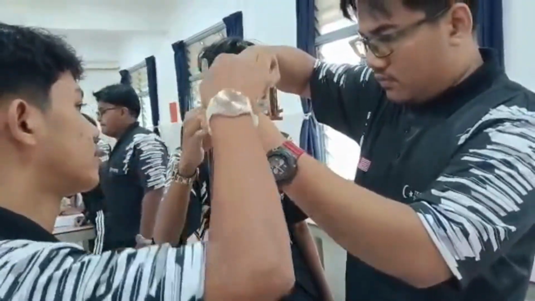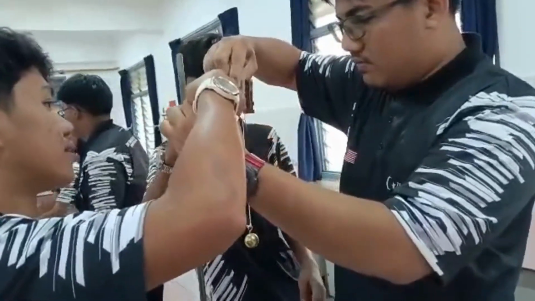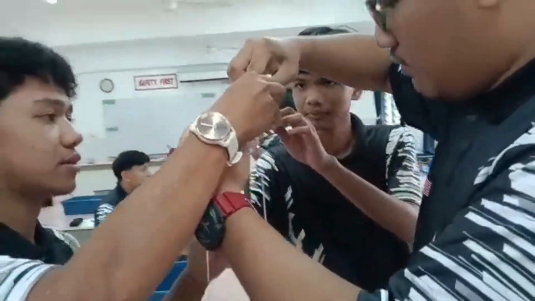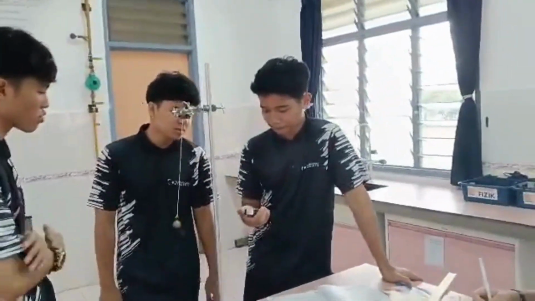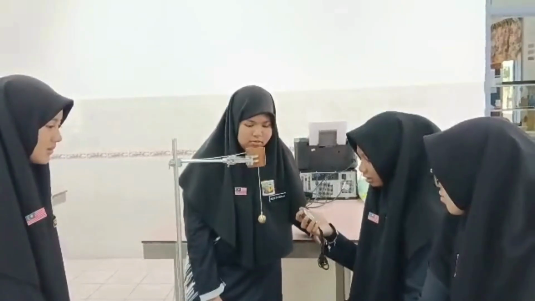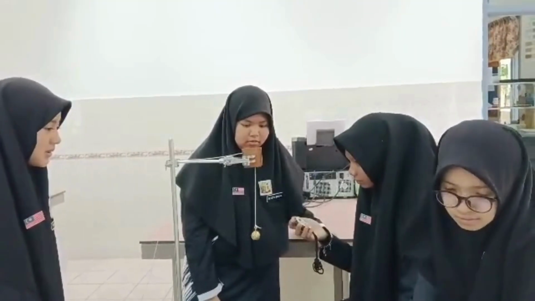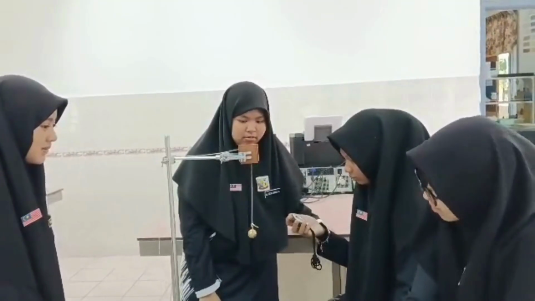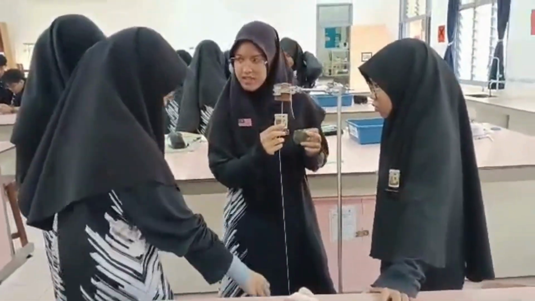The bob is displaced to the left with angle of oscillation 10 degree. The bob is released and the time for 20 oscillations is measured and recorded. The average time for 20 oscillations is calculated. The period of oscillation T is calculated using formula period of oscillation, T equal to t over 20.